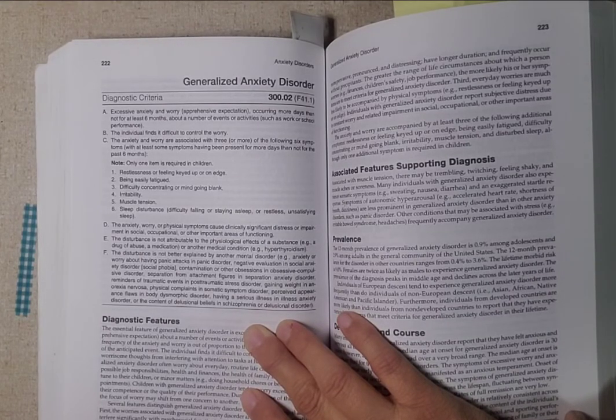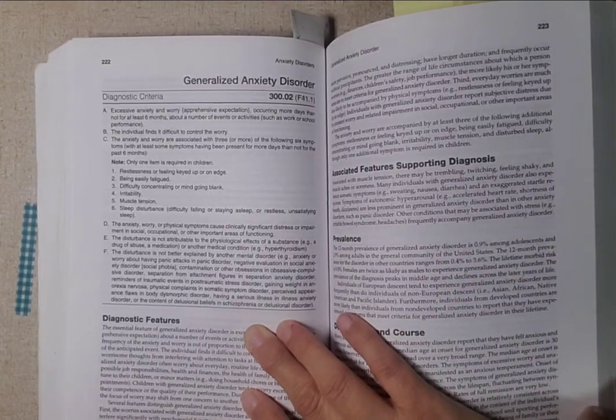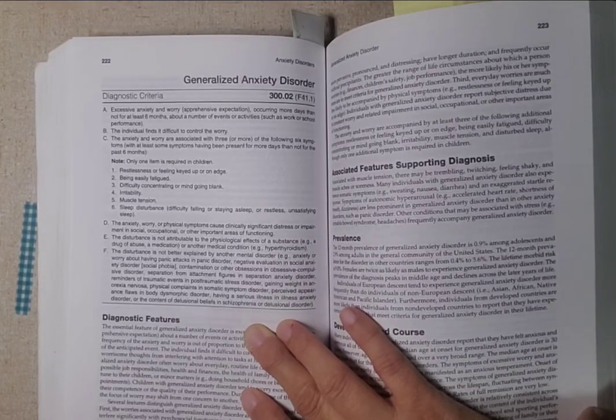So it's a constant worry. More often than not, you experience it. If you think about it on a weekly basis, more days than not. So out of a 7-day week, at least 4 of those, for example, you're experiencing excessive anxiety and worry.